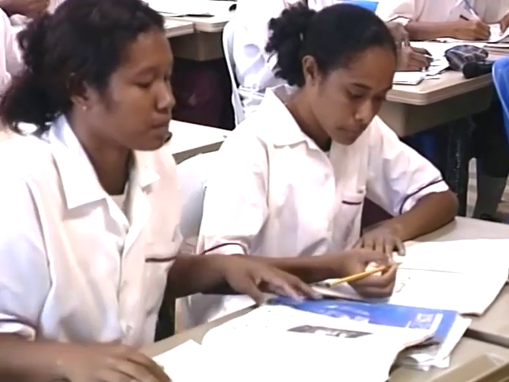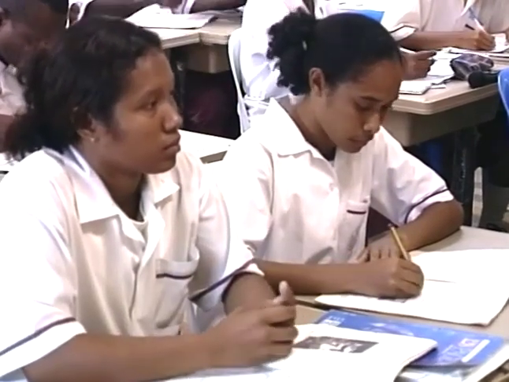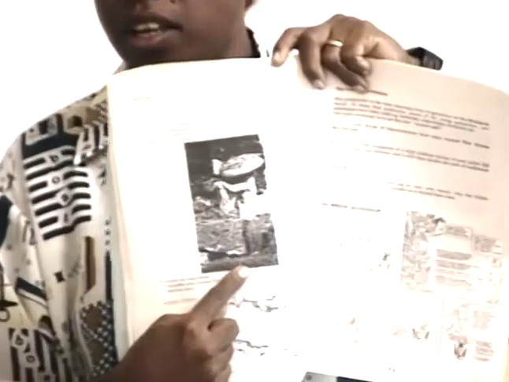Okay, the instruction reads, what activity do you think is being carried out in the photograph? This is question 7.